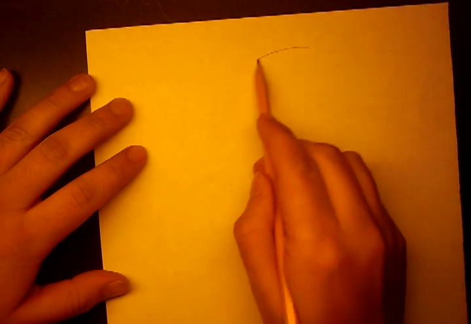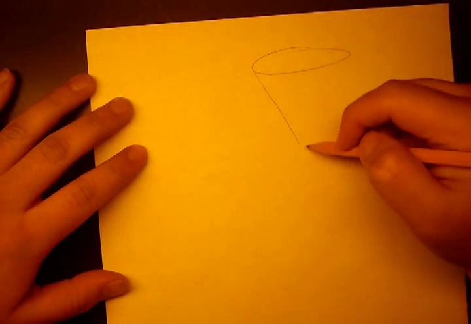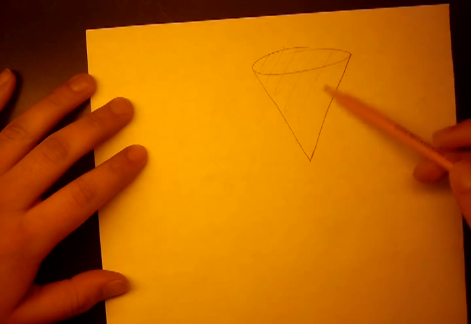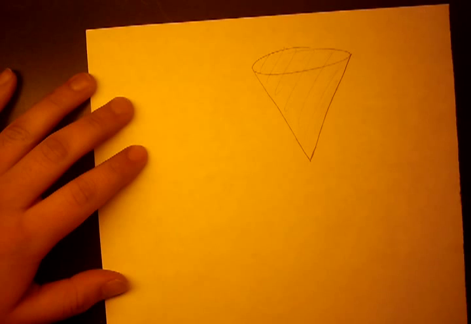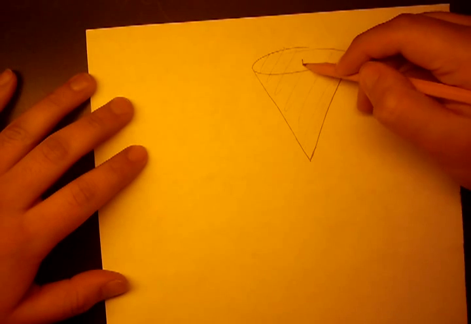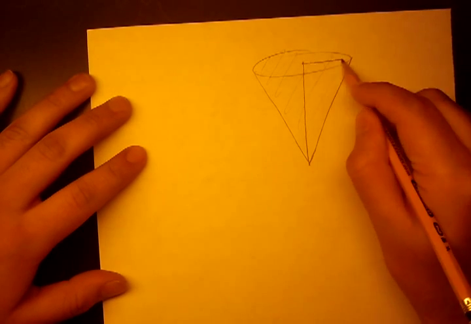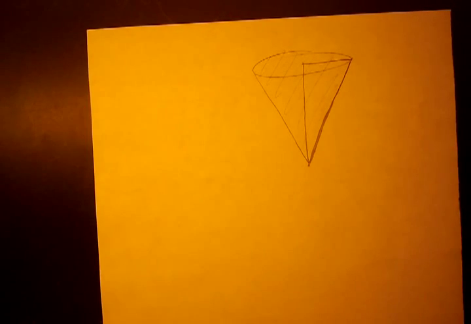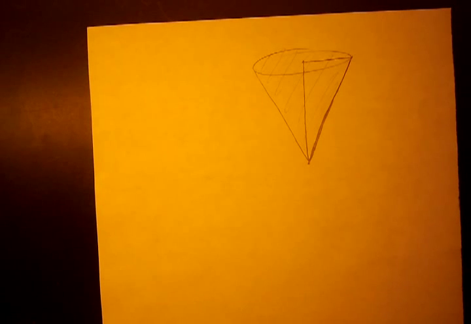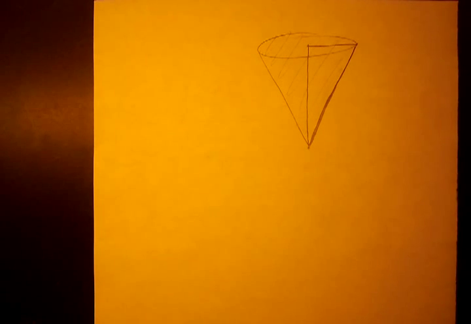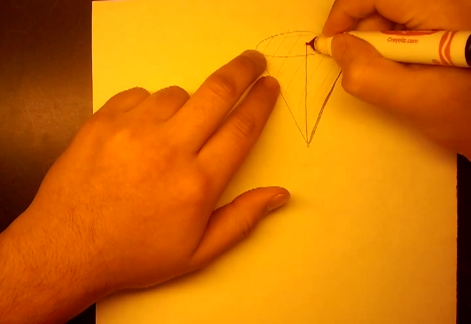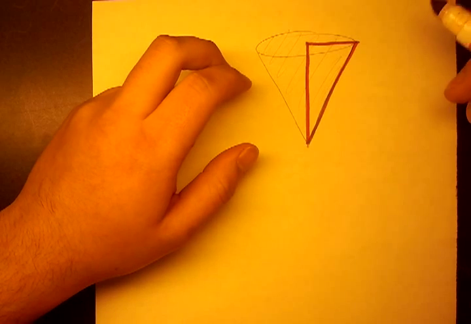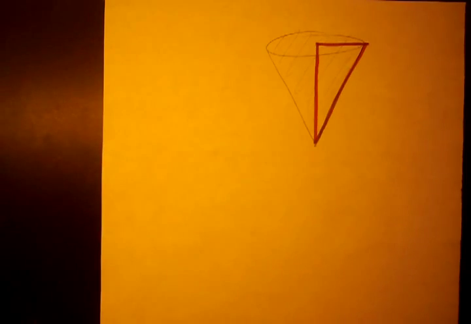So if you think about a cone, right here, this is a solid cone, so we can fill it in and call it solid. It's formed by taking a triangle, this triangle right here. We'll actually put it in a different color so you guys can make sure to see which triangle is getting rotated. Here, we'll use red for this one. So it's as if you take this triangle and you rotate it about this axis.